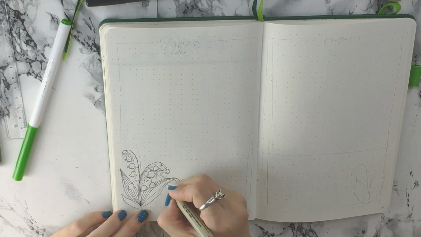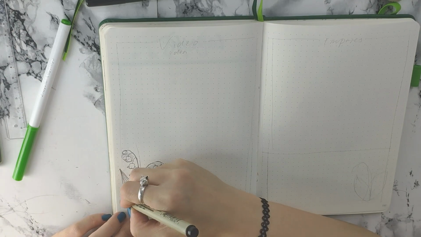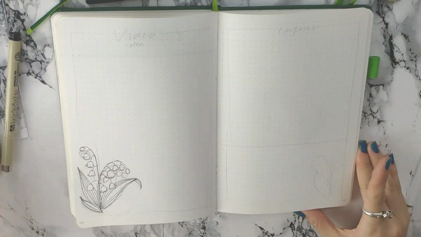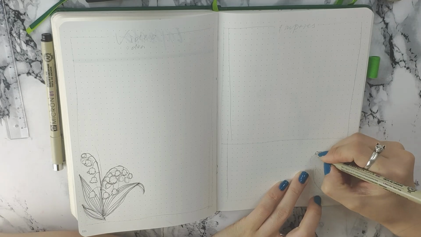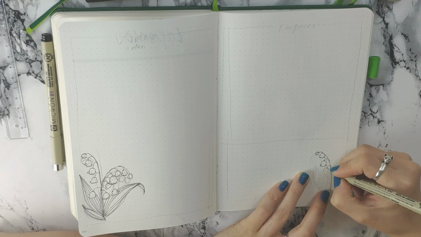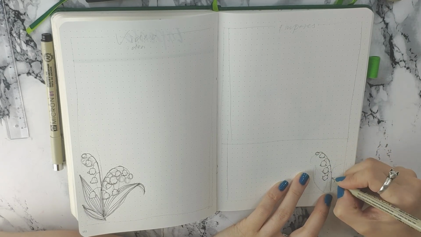And the design will be on the bottom of the left page and the right page. I drew different lily of the valley and then just drew a line around the page to frame the whole spread.